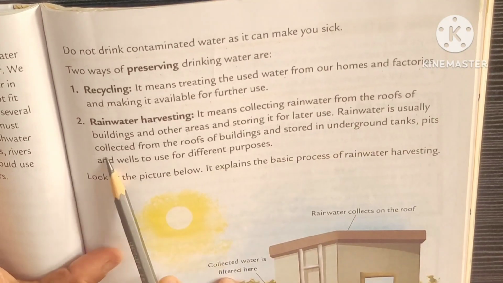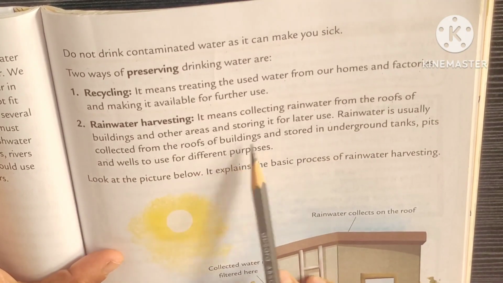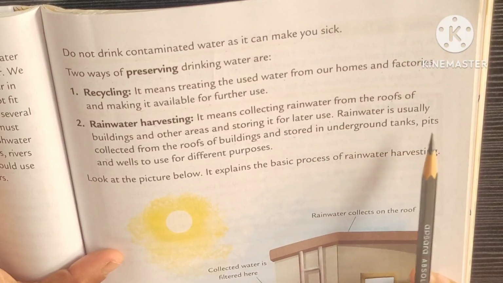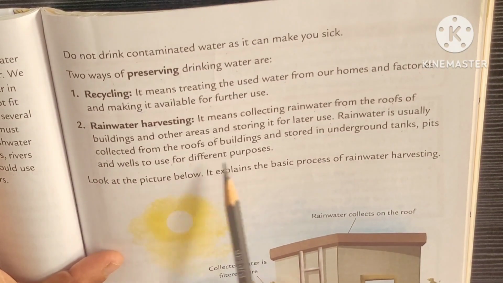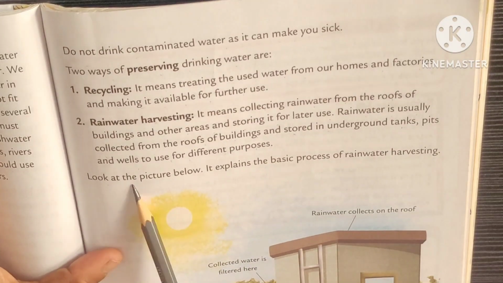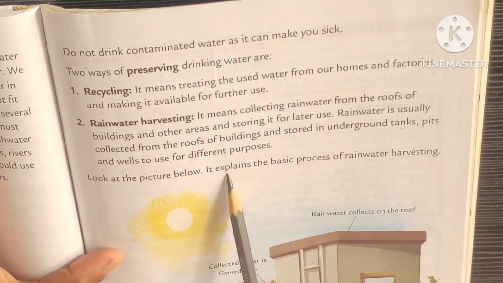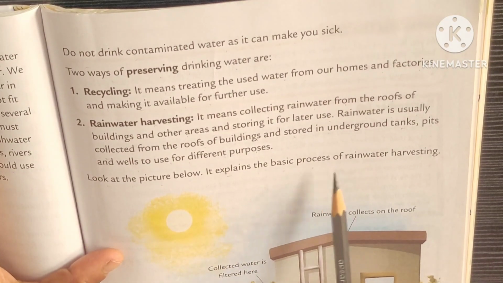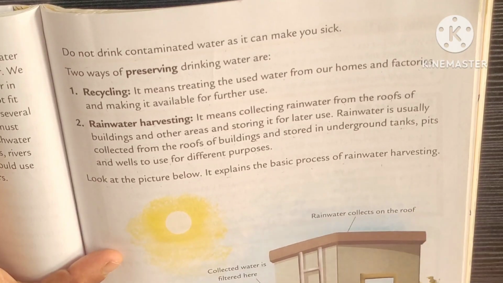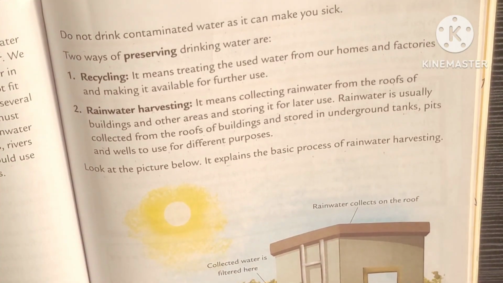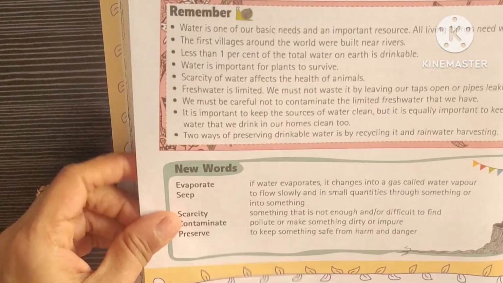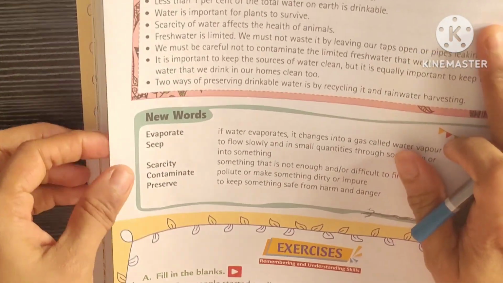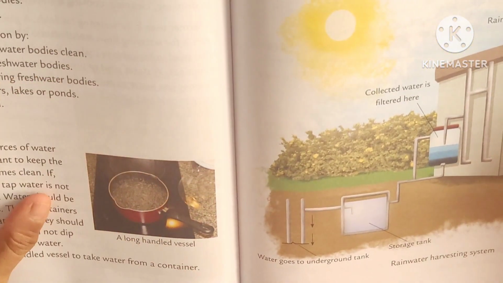Rainwater is usually collected from the roofs of buildings and stored in underground tanks, pits, and wells to use for different purposes. Look at the pictures below. It explains the basic processes of rainwater harvesting. Understood?